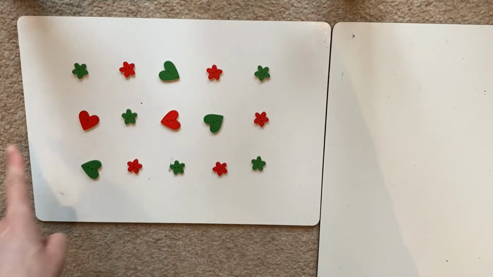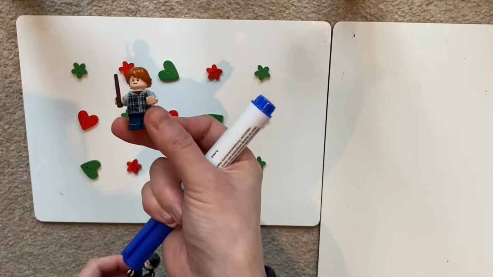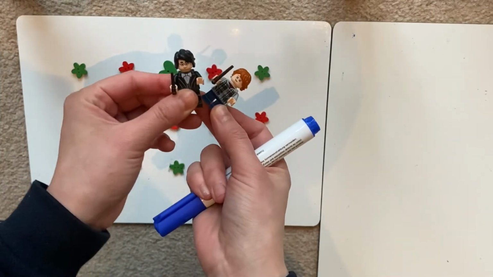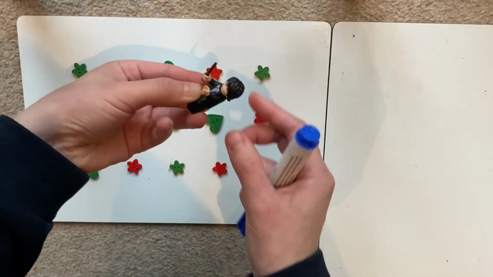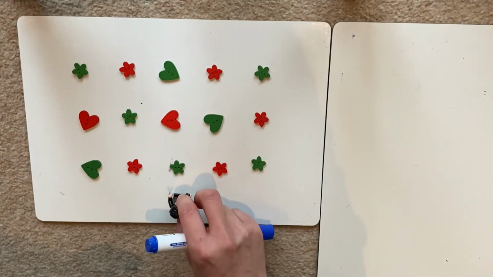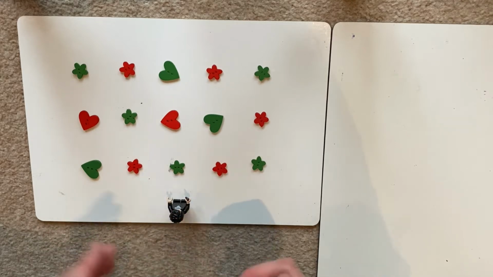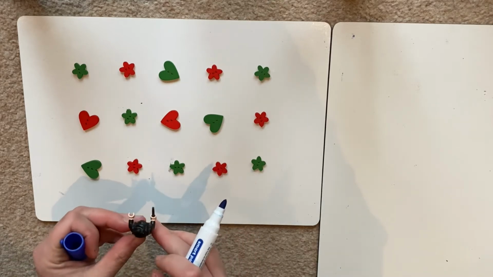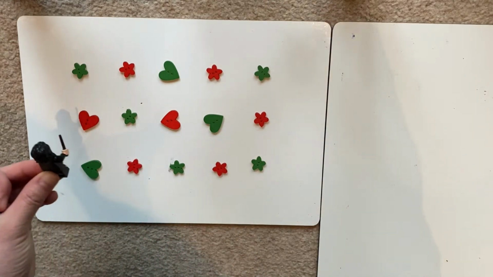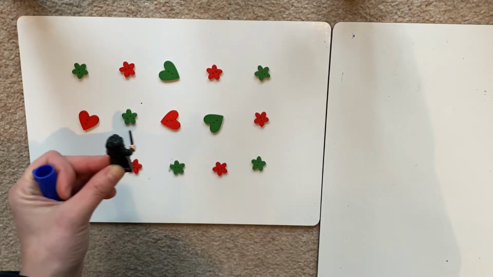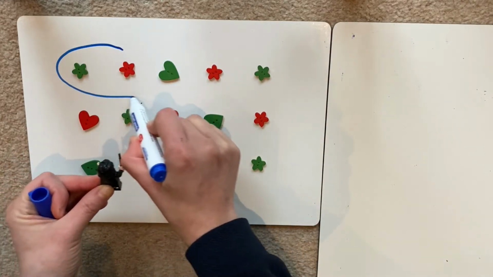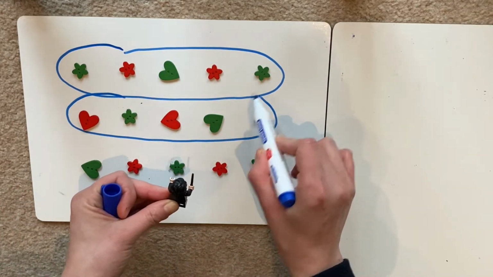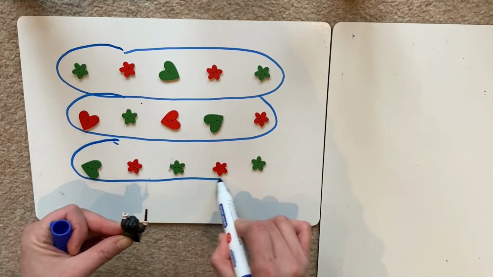So I've made this array, and I've got Ron Weasley and Harry Potter arguing over what the number sentence is for this array. Harry is going to stand on this side, and he says that there are 3 rows of 5, because he stands from here, and as he's looking at all of the buttons, he can see 1 row, he can see a 2nd row, and you can see a 3rd row.